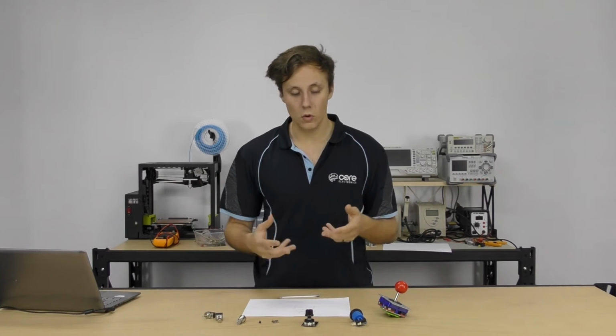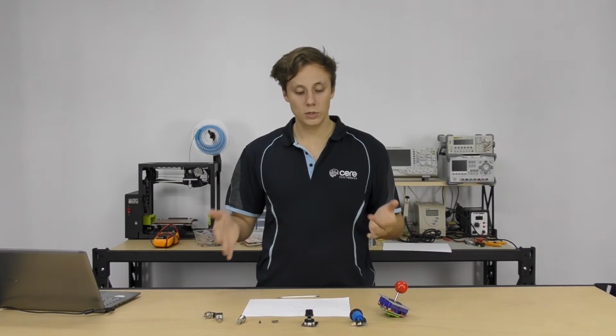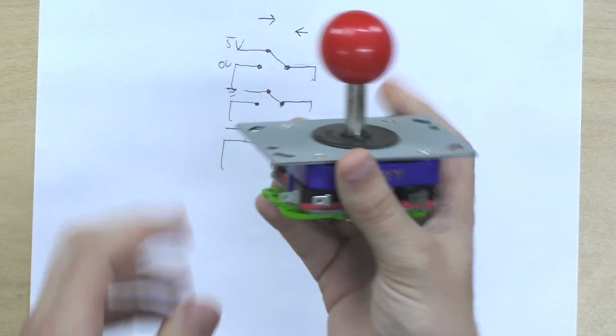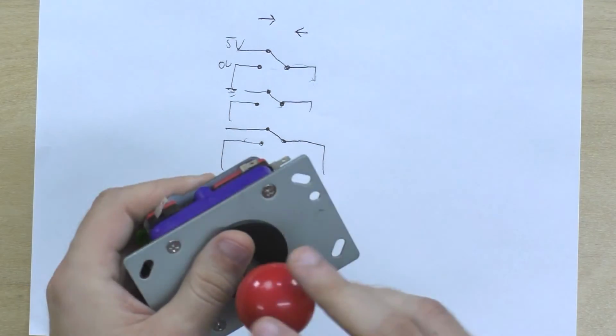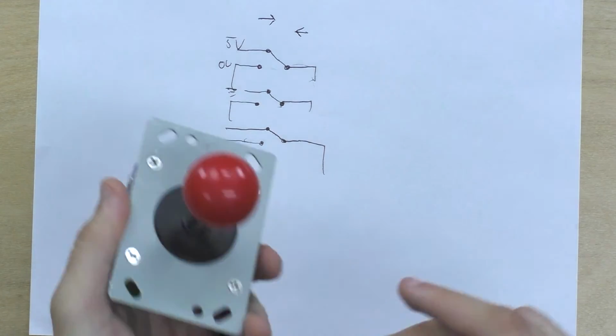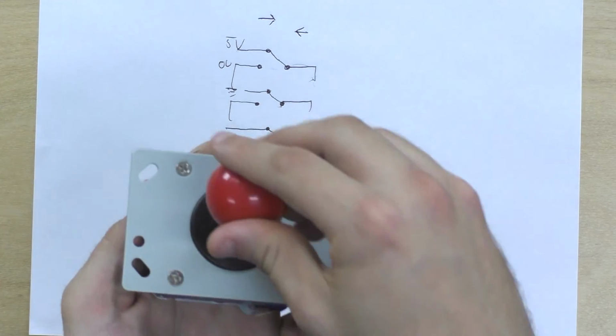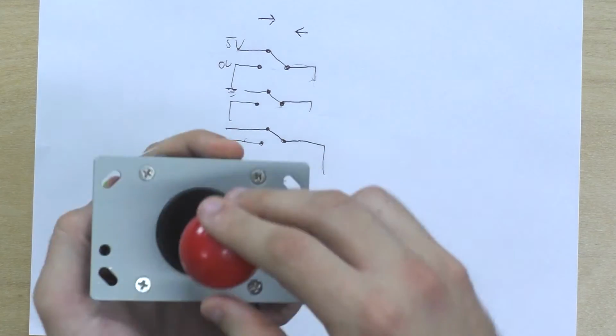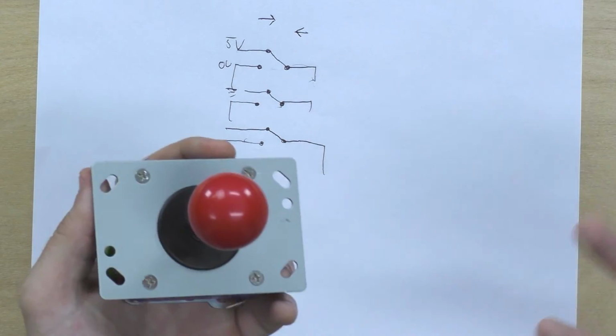Now I've got here quite a wide variety of switches that all perform different functions. They take different forms of mechanical input to achieve the same thing. So here we've got a joystick. You might be familiar with this if you're 20 years and older from arcade systems and things like that. It is designed to give directional movement or menu selection or things like that to a user.